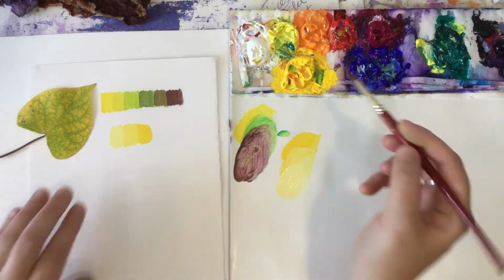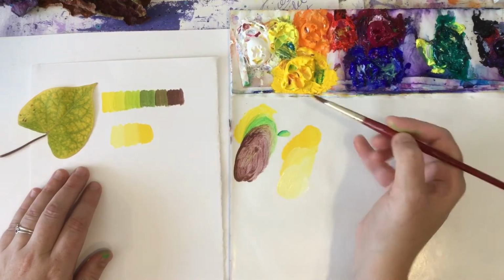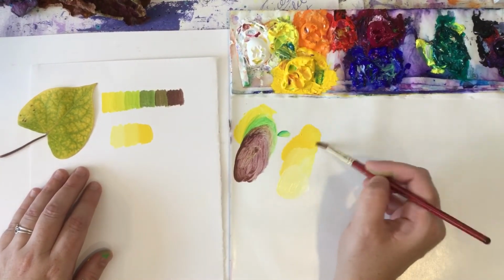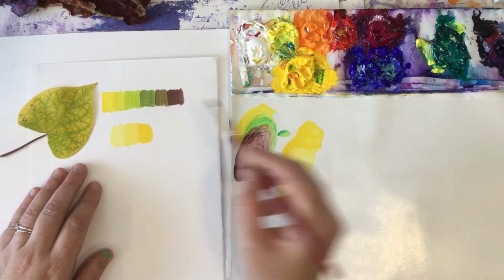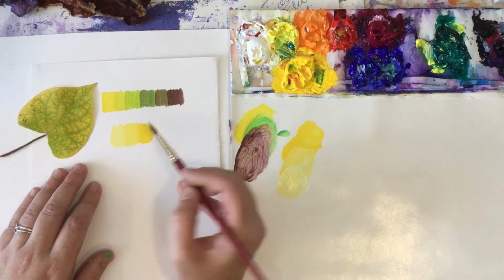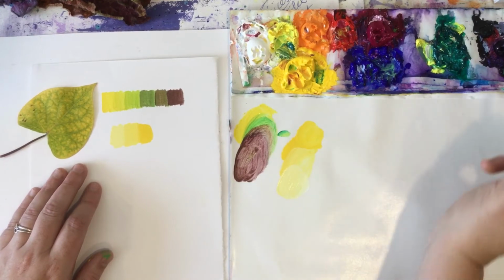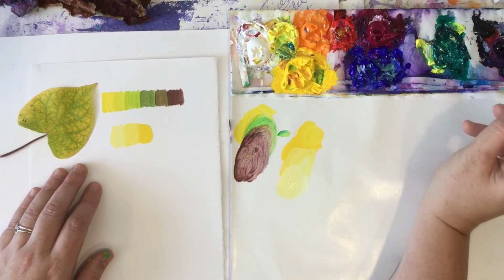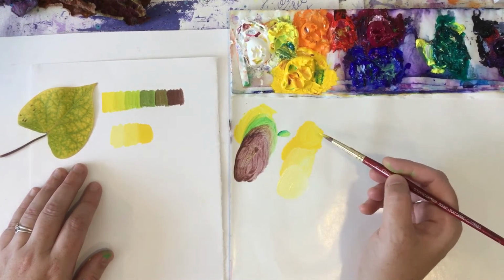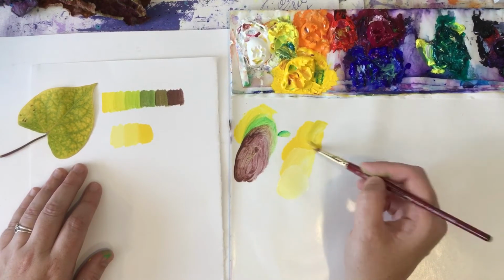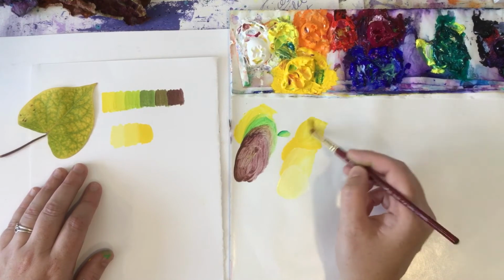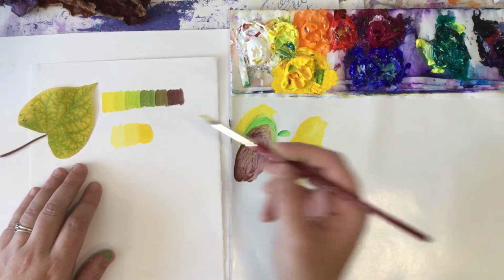Now what if we want to go darker? So again, let's start with that cad medium and the Hansa yellow together. Making that first color, check to make sure it's the same, and it is. How do we make this now darker? I like to go in just a little pinch of black. Now, yellow is a transparent color, especially Hansa yellow, so you have to go slow with the black, because it will change quite dramatically very quickly.